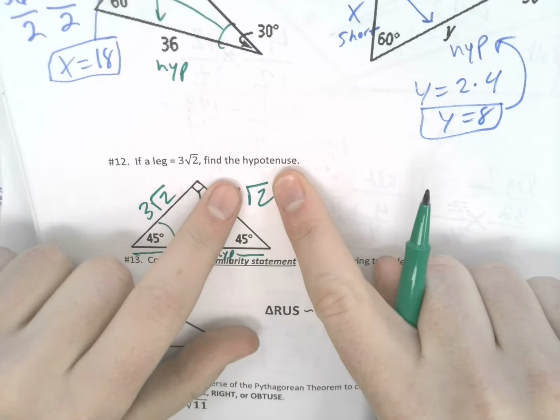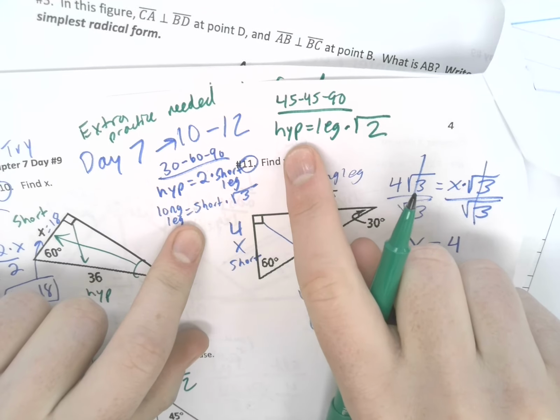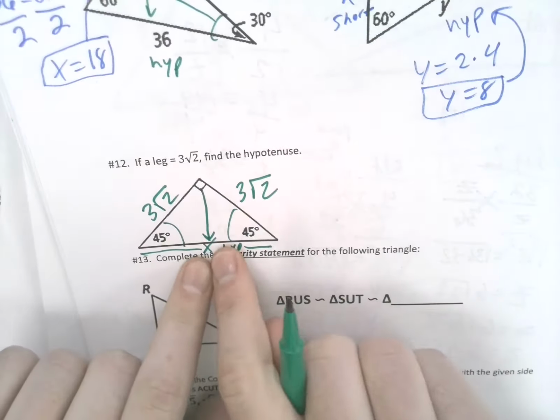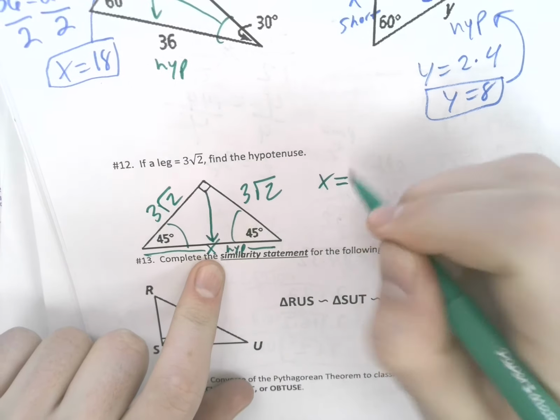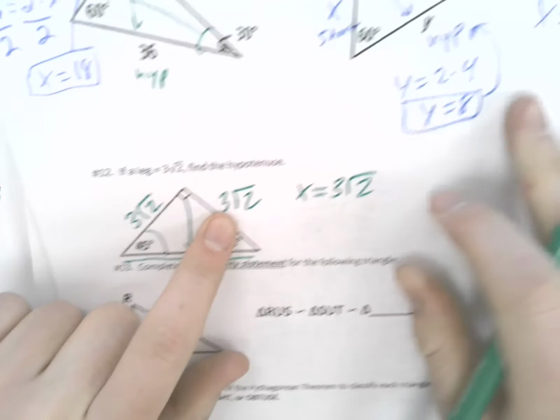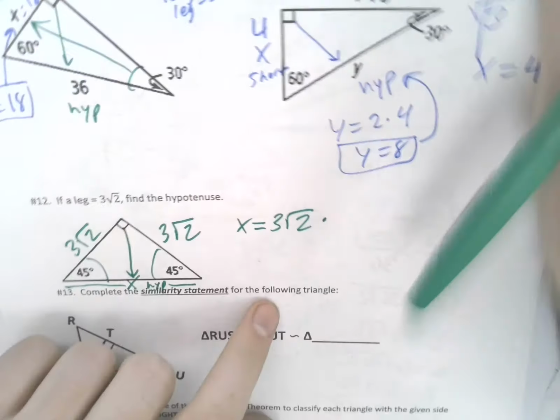So to find the hypotenuse in a 45, 45, 90, we know the hypotenuse equals the leg times the square root of 2. So x is our hypotenuse. We're going to set it equal to a leg, 3 square root of 2, times square root of 2.